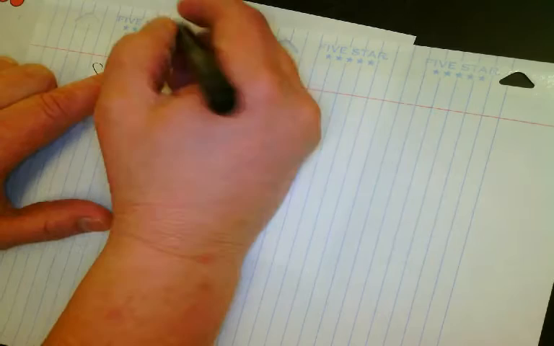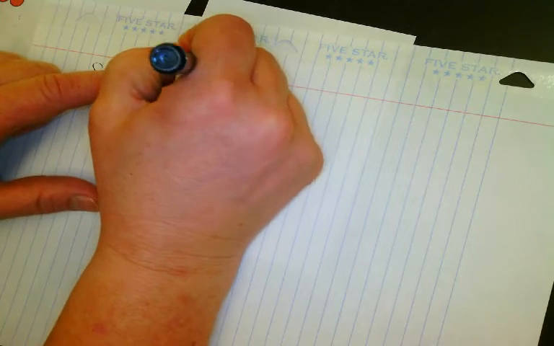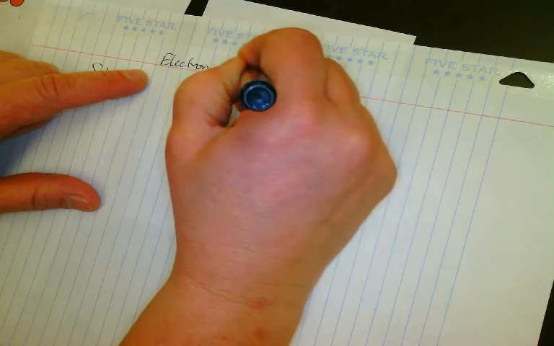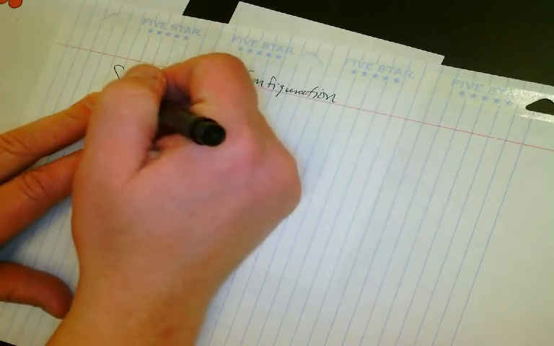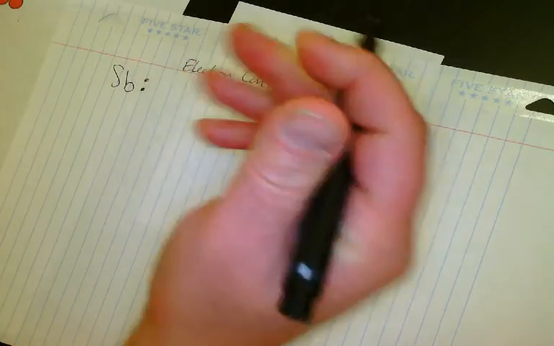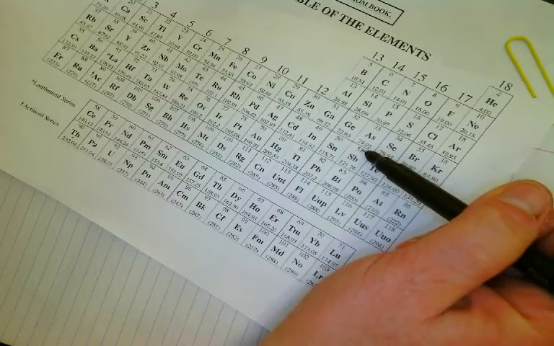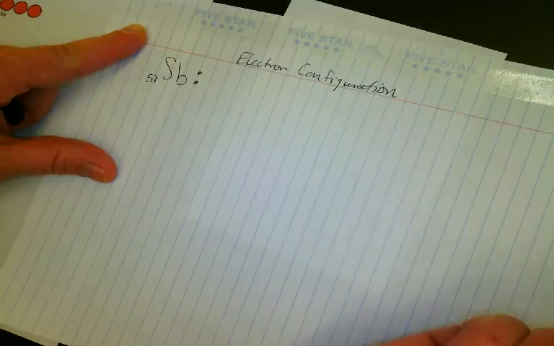So we are doing the electron configuration. And our step-by-step, I'll say it verbally. The first thing you do is you write the element down. The second thing you do is you write the atomic number down. And that tells you how many electrons you need to place.